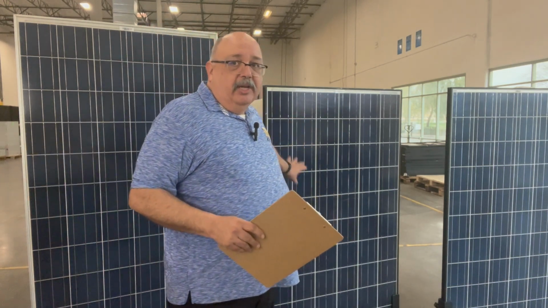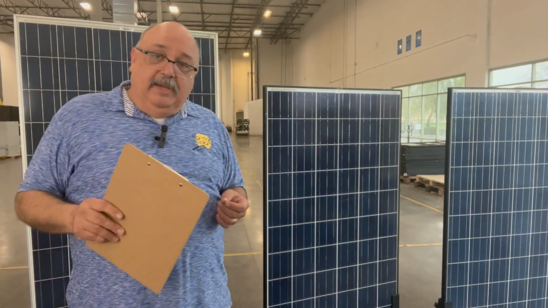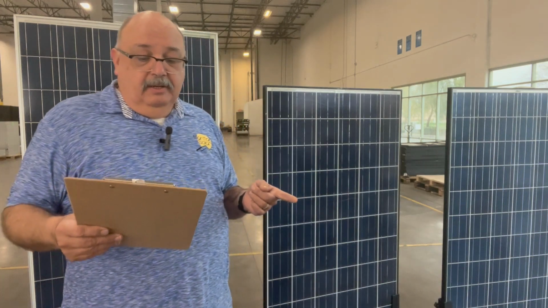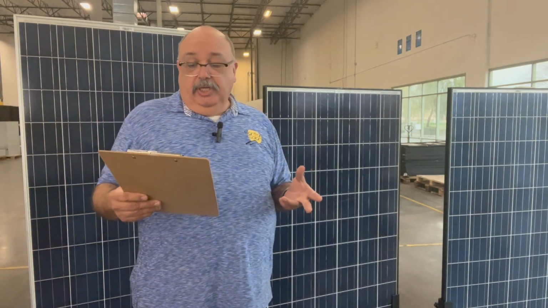They are a great bargain here. And of course, you can get as many of those as you can, as long as you have the space. Okay, we did our power audit. We determined our battery storage.